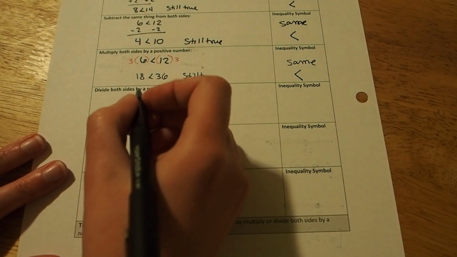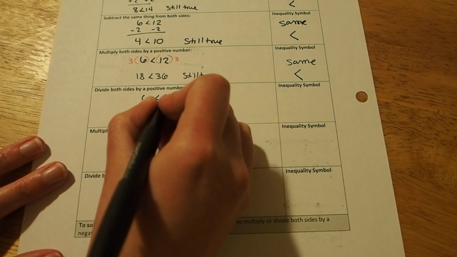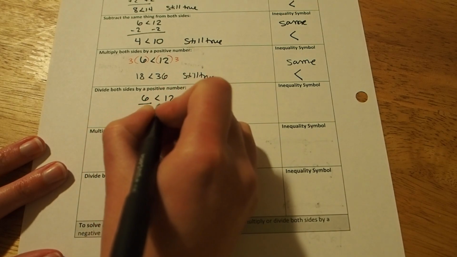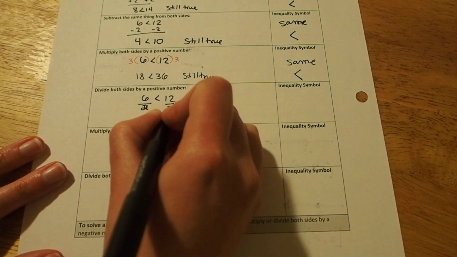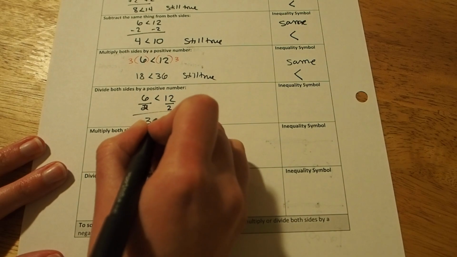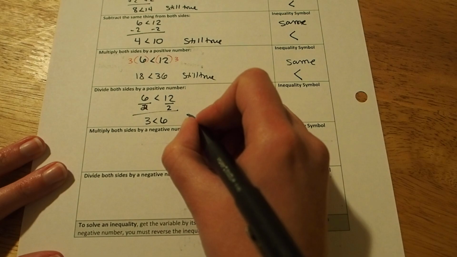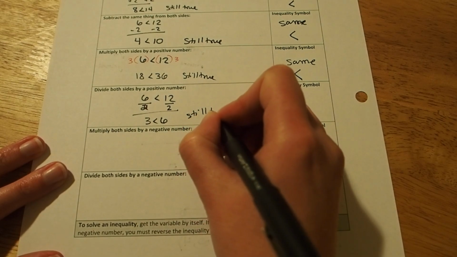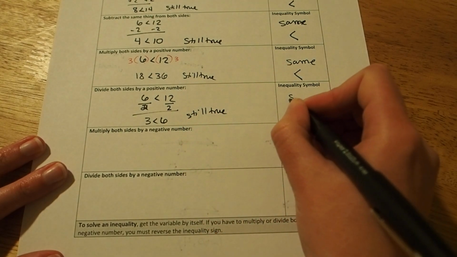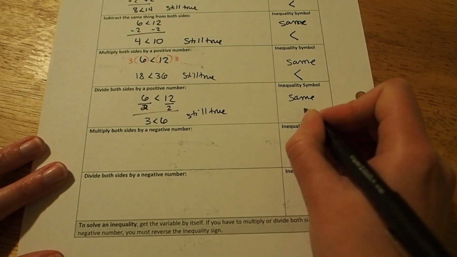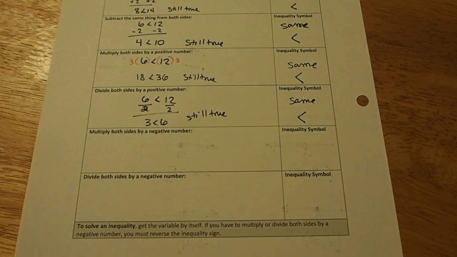What if you divide both sides by a positive number? All right. 6 is less than 12. If I divide both sides by something like 2, for example, since 2 goes into both of them, that would be 3 is less than 6. Still true. So the inequality, once again, stays the same. Part of the reason that we're studying these, it's kind of boring when they all stay the same, but check out the next one.